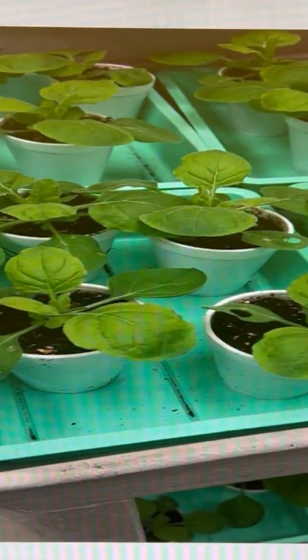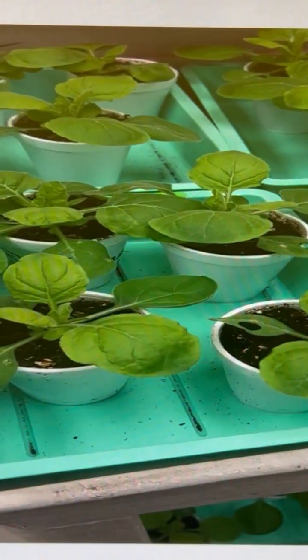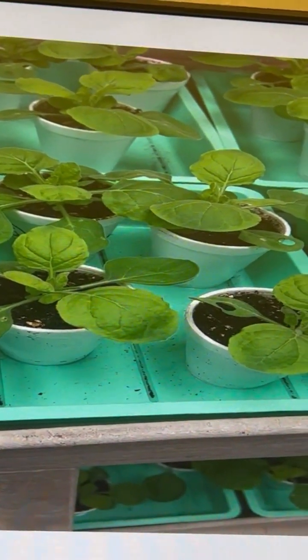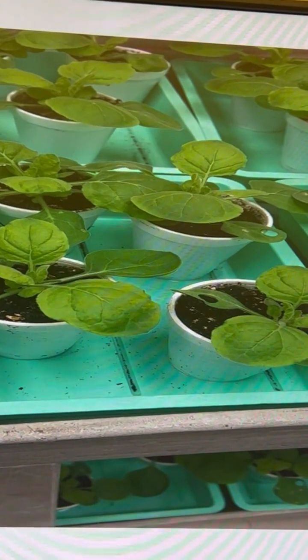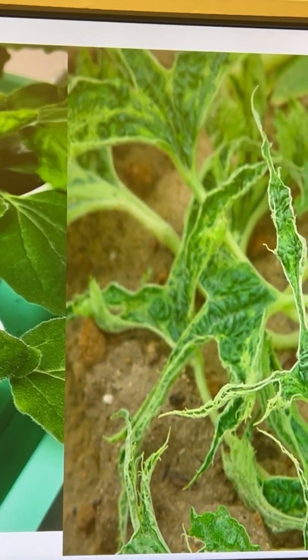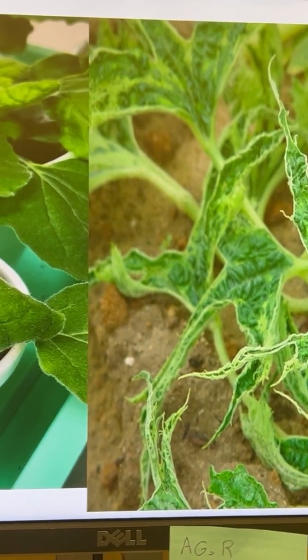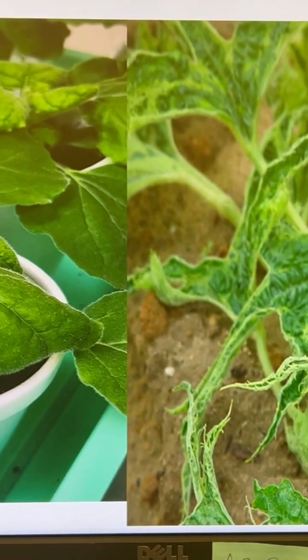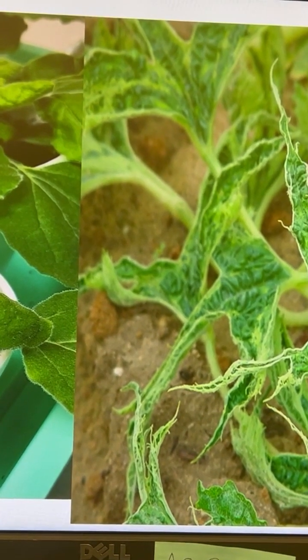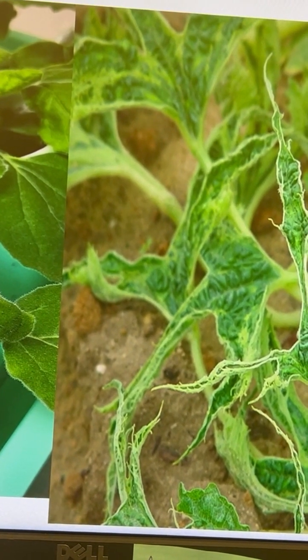The point is that after showing the first symptoms, the plant will grow stunted, and then leaf deformation. Here I have some pictures that I asked them to send to me, and as you can see here, it's showing several cases.